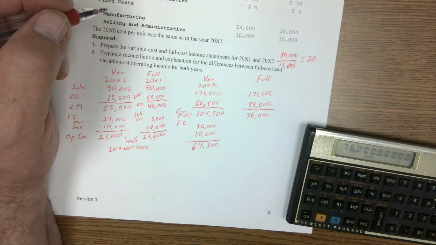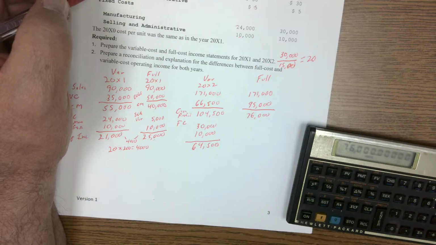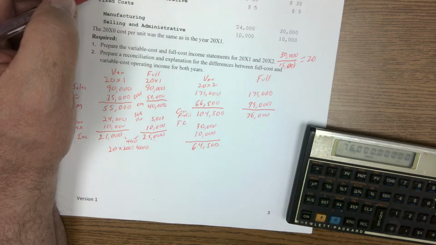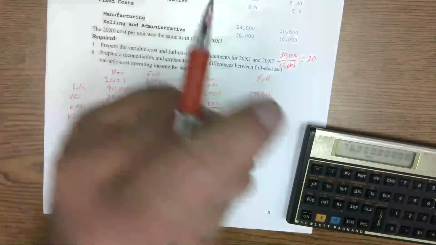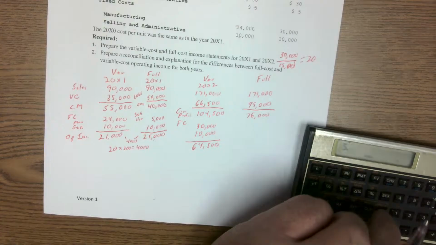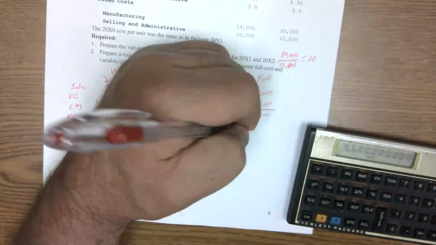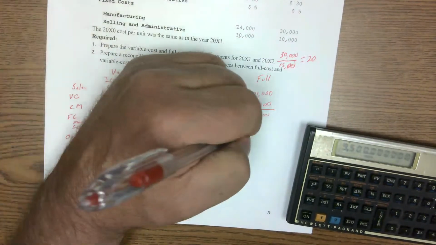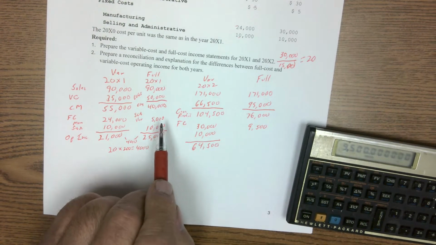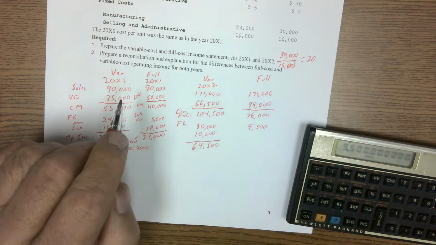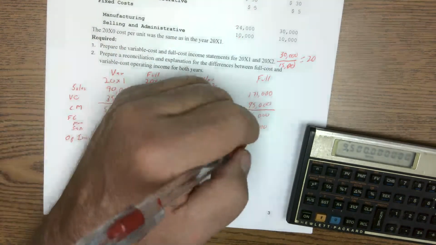Now we have to get the selling and administrative costs. So that's going to be selling and administrative at $5 a unit times 1,900, which will be 9,500. And again, compare that to before. 5,000 before, now almost twice as much because we sold almost twice as much. And then finally, our fixed selling and administrative cost is 10,000.